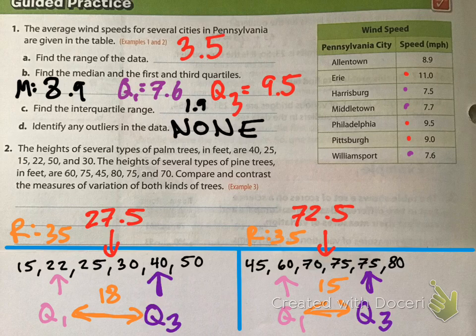However, the interquartile ranges are really close, even though palm trees are much shorter. So what that tells us is the difference in variation between the two of these is actually really, really close. So even though the numbers themselves are not close at all, even though our medians are so different, we know that they follow that same type of measure of variation, that they're all pretty close.